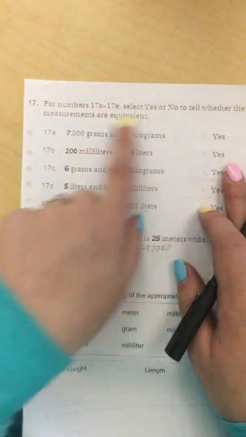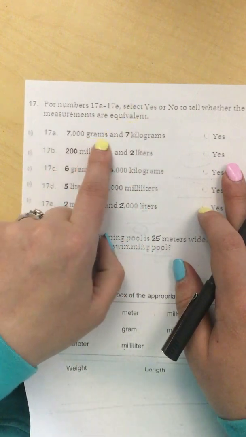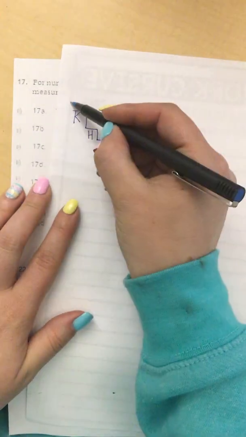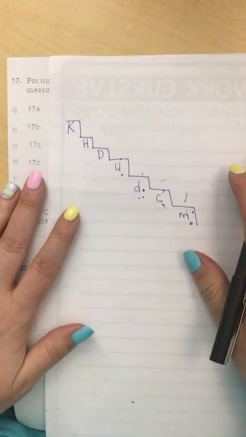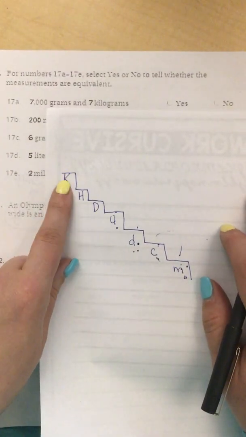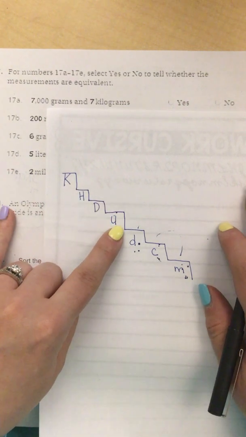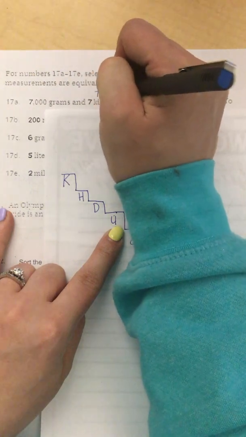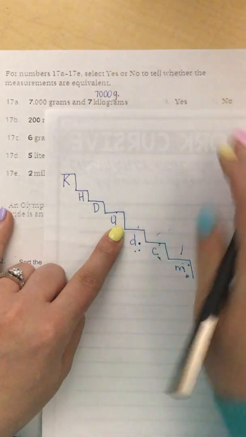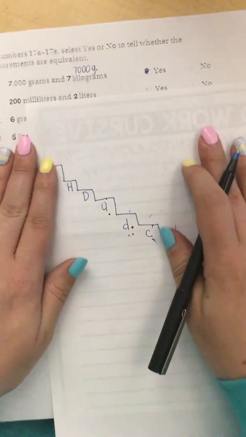We need to decide if these measurements are equivalent. Remember, equivalent means are they equal? 7,000 grams and 7 kilograms. For me personally, I think it's easier to go from bigger units to smaller units since we're multiplying by 10. So I'm going to start there. So we have 7 kilograms. If I start at 7 here and I multiply by 10 every step, there's 7 times 10 is 70, times 10 is 700, times 10 is 7,000. So we know that 7 kilograms is the same thing as 7,000 grams. So we can see that they both match. So yes, this is a match.